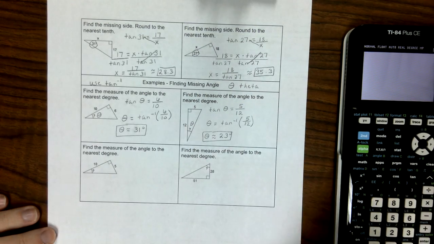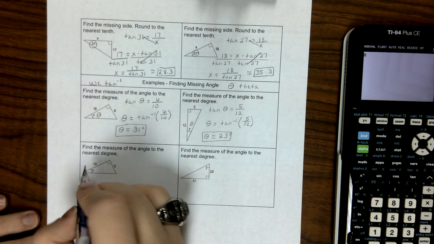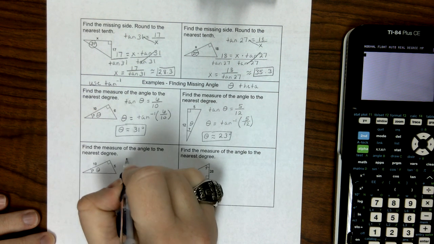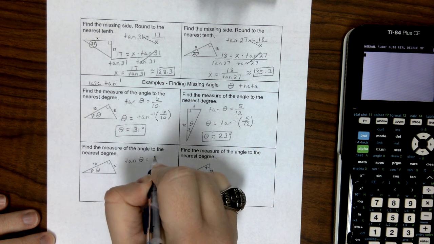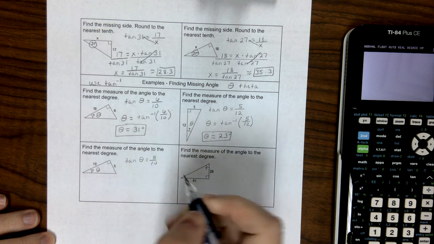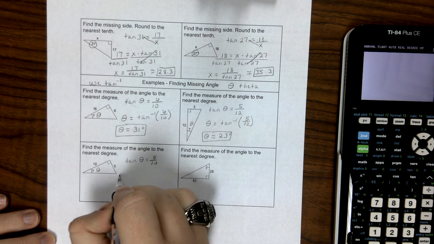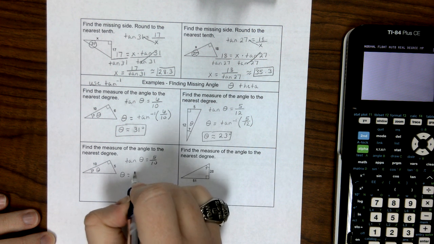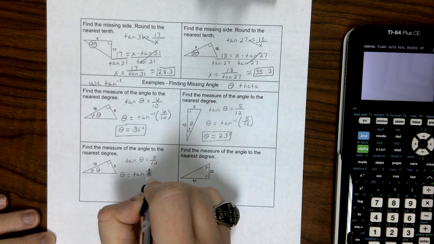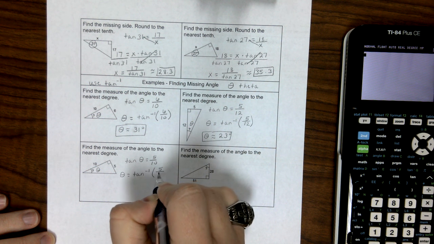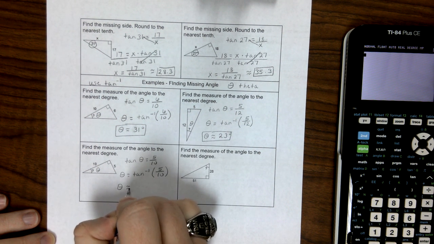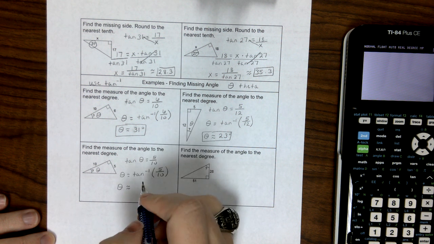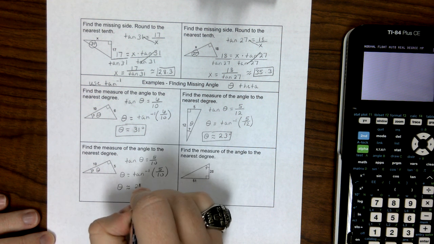All right, I'm going to do these two kind of quick. So tangent theta is 5/10. That means theta is inverse tangent of 5/10. And then you just type this in the calculator like I've shown you twice now. You should get about 27 degrees.